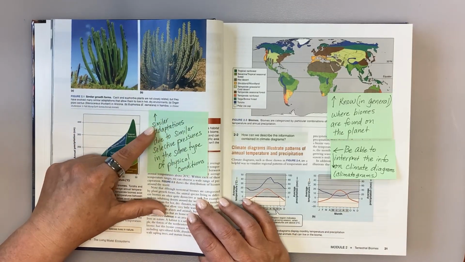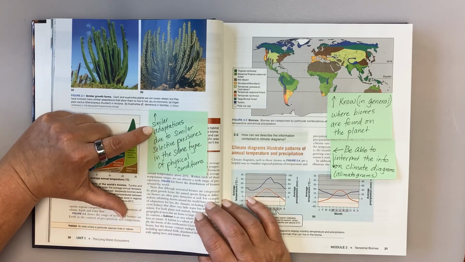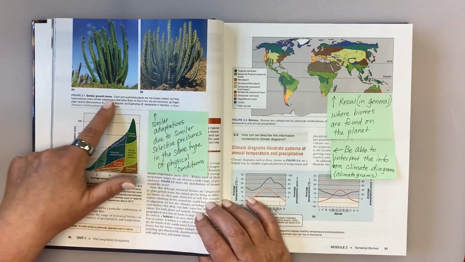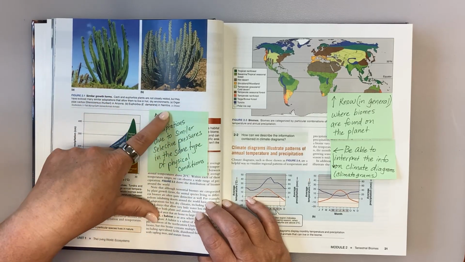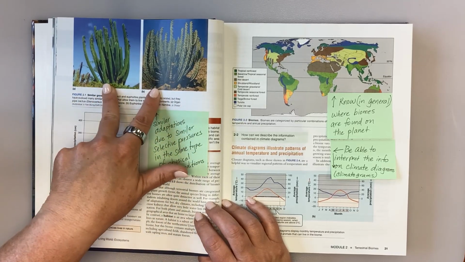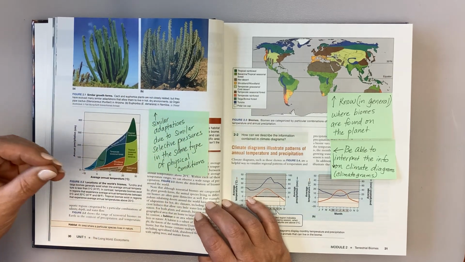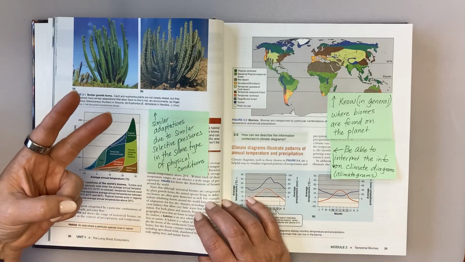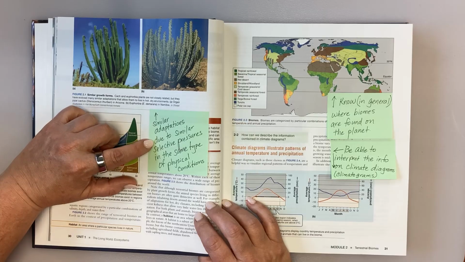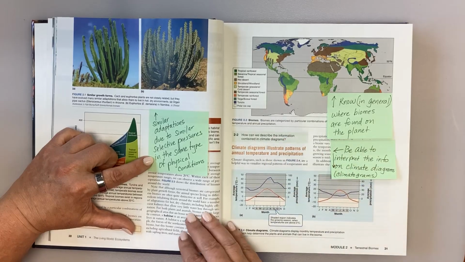All right, and so another key point with terrestrial biomes is that they have like organisms that live in these areas. Like these are two different types of cacti. One lives in Arizona, one lives in Namibia, but they actually have very similar characteristics. They even look very similar. And that's because they live in an area where there's the same amount of rainfall, same basic temperatures throughout the year. And so they've developed over time similar adaptations because they have similar selective pressures because of those physical conditions that they live in, okay?